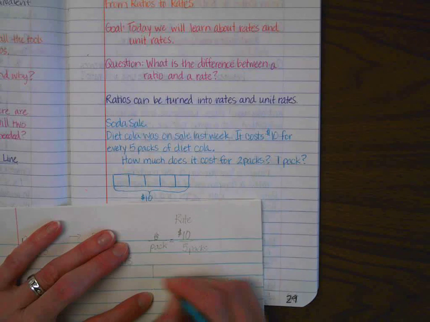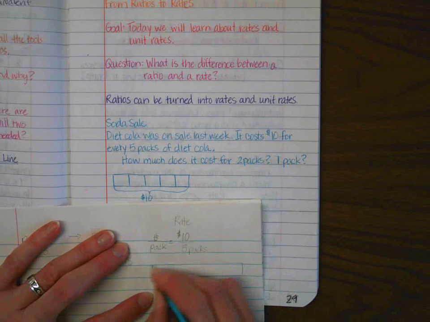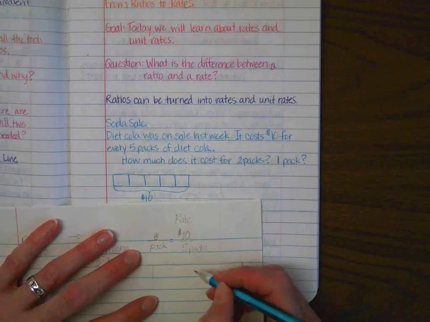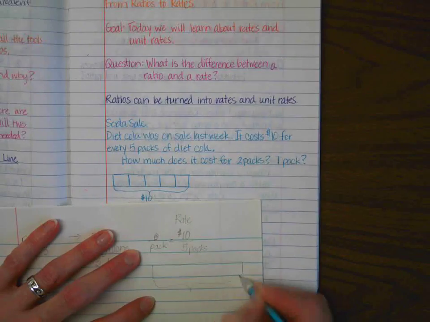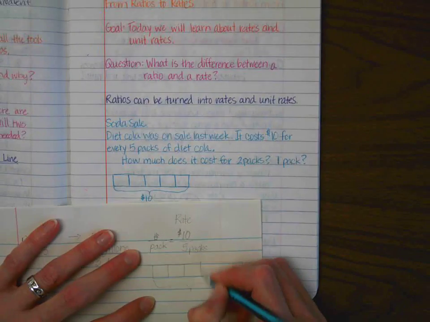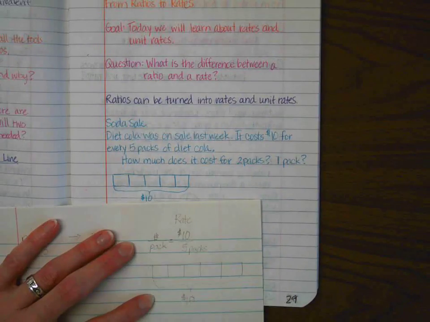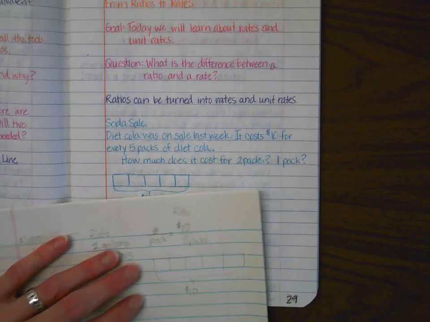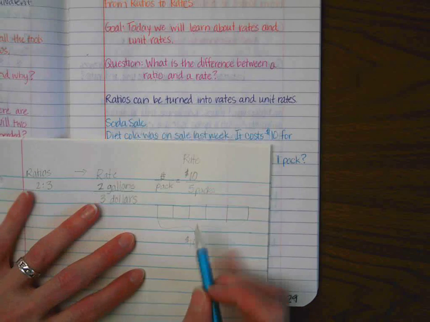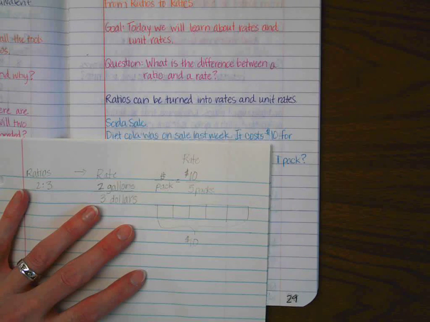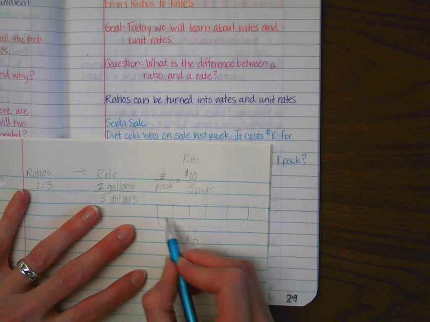And then we're going to use the tape diagram because that's what has become very handy to us. So the tape diagram is split into 5 packs, so 1, 2, 3, 4, 5, and that total cost for those 5 packs is $10. So basically, you just ask yourself how much goes in each pack. Well, it's very simple.